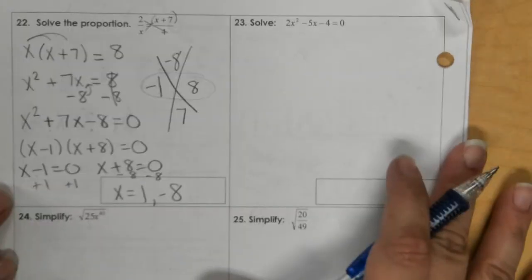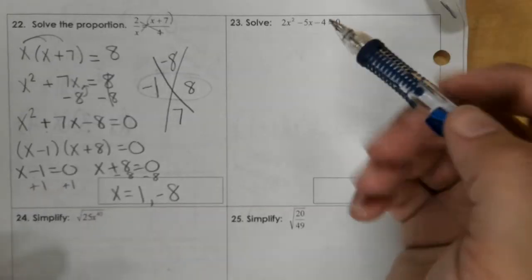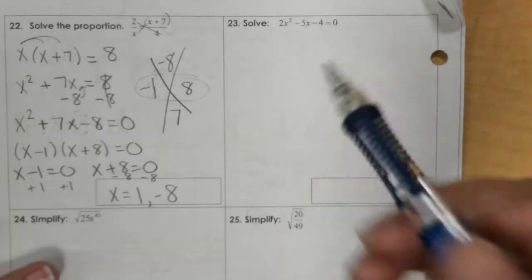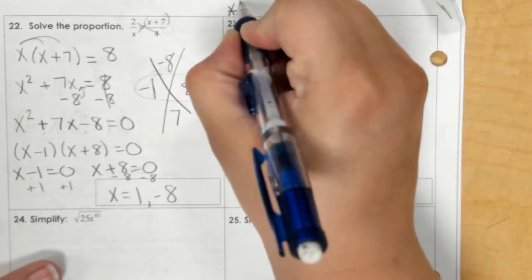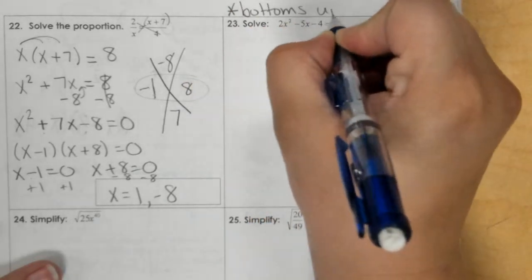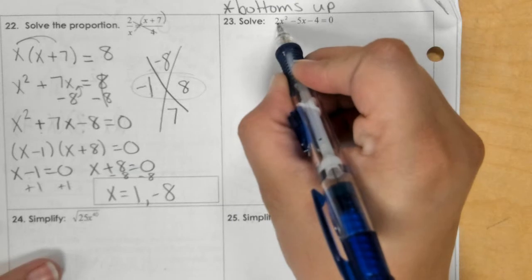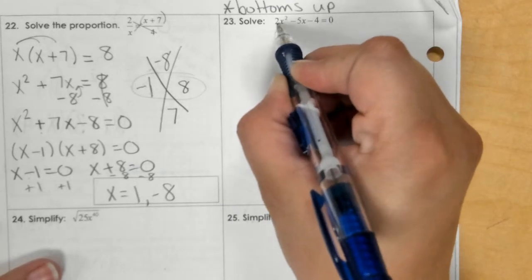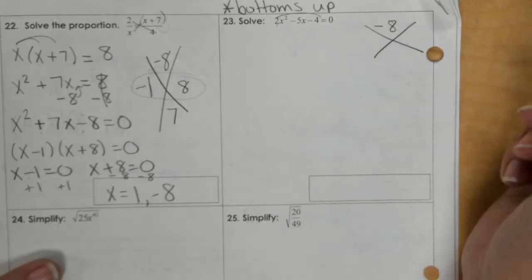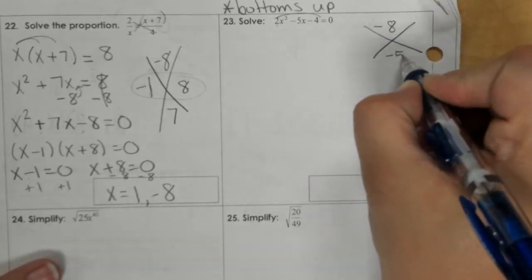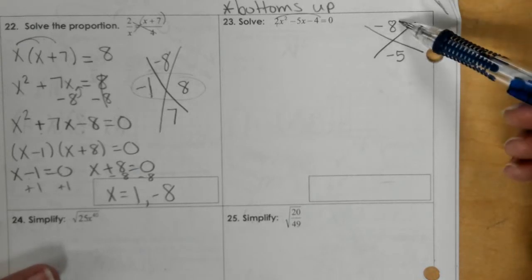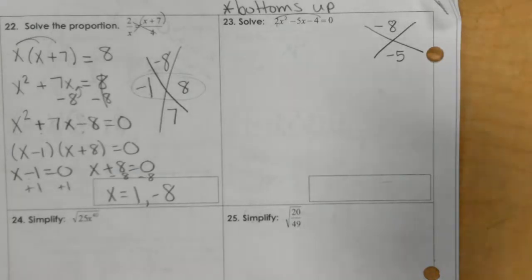Okay, number 23 is factor and solve. This factoring problem is definitely going to be bottoms up. Okay, so make a little note. Bottoms up, because we have that number in front of x squared, bigger than 1. So 2 times negative 4 is negative 8, and we're trying to get to negative 5. So we look to see, okay, what can make 5 from 8?